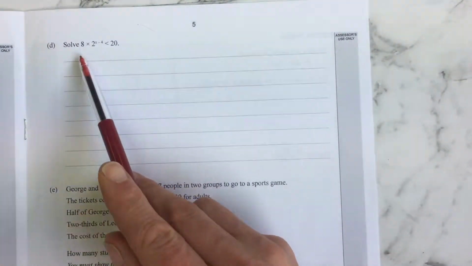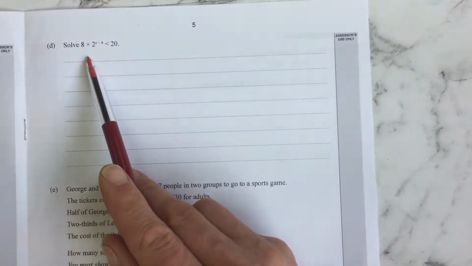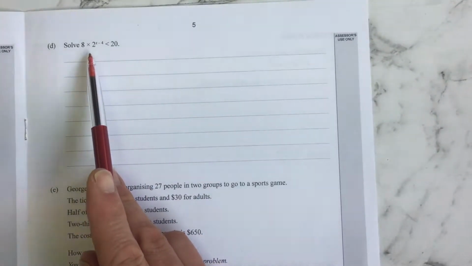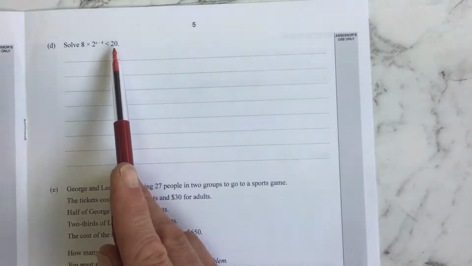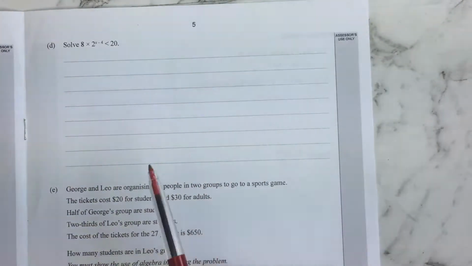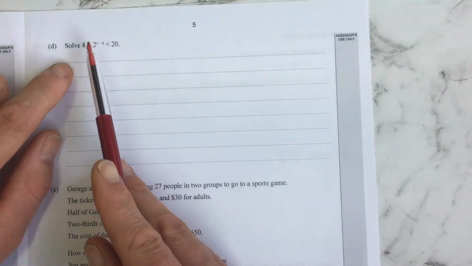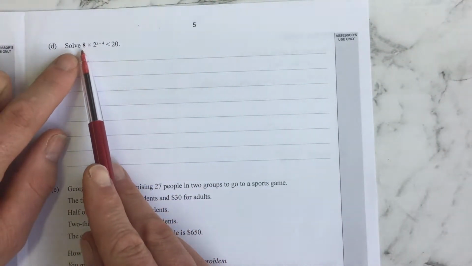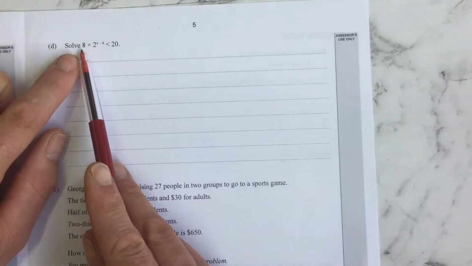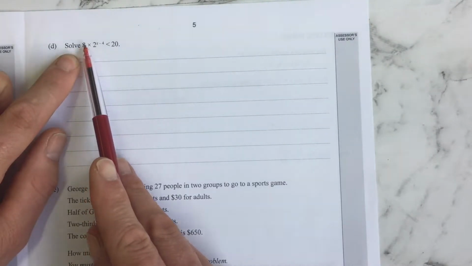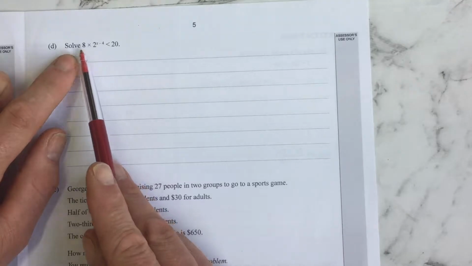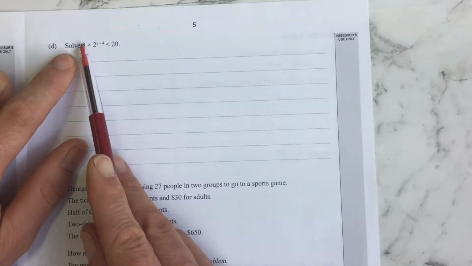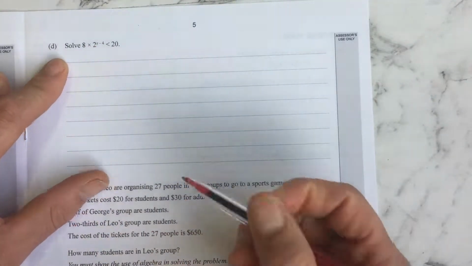Okay, so moving on to part D of question 2. Solve 8 times 2 to the power x minus 4 is less than 20. Well, there's a couple of ways of doing this, but I'm going to do it by spotting the fact that 8 can be rewritten as 2 to the power of 3. That means I've got base 2 in both of these, so I'll just be able to add my powers.